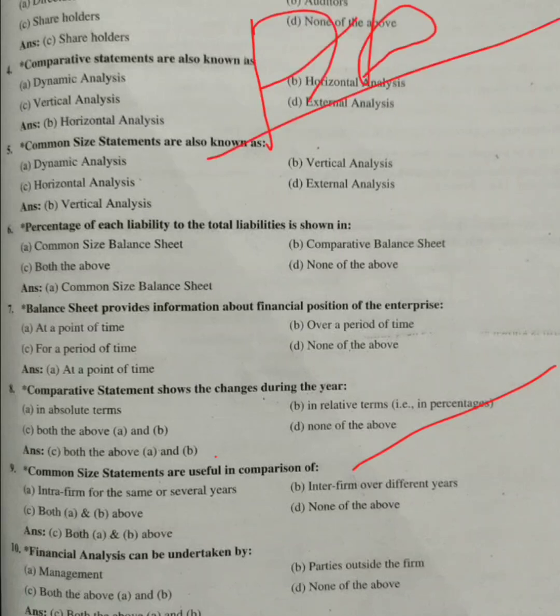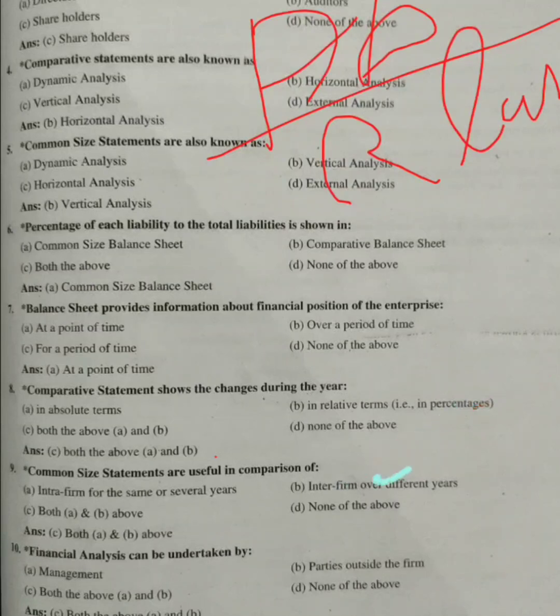The eighth MCQ question is like that. Comparative statement shows the changes during the year in absolute terms, in relative terms. So here both, because for comparative percentage, what's the formula for calculating percentage? Absolute amount of the items divided by the related items of the last year. So the comparative statement depends on both the absolute amount of the related one as well as the related items of the previous year's related items.